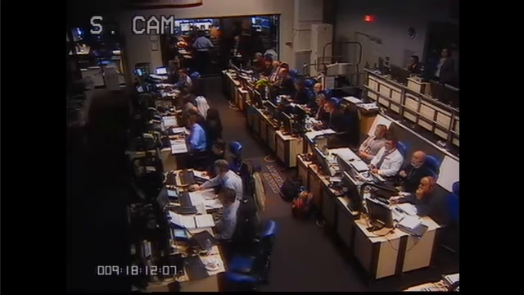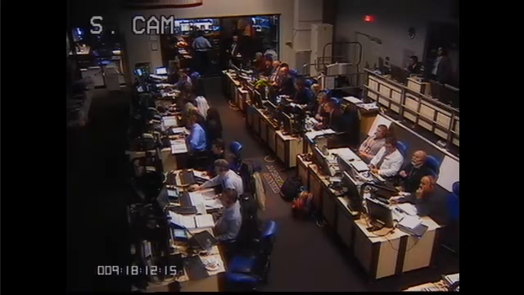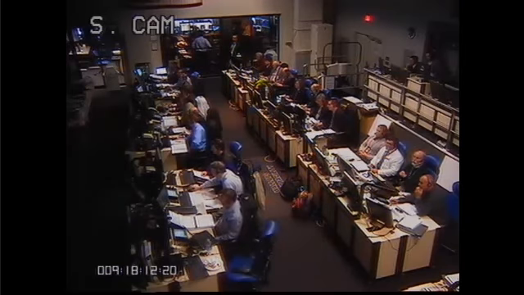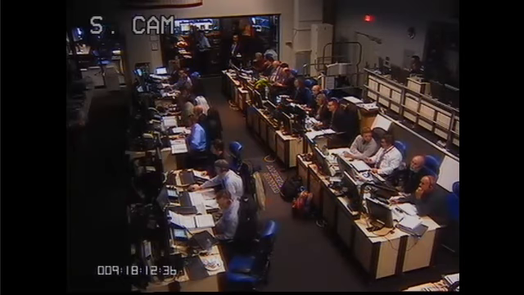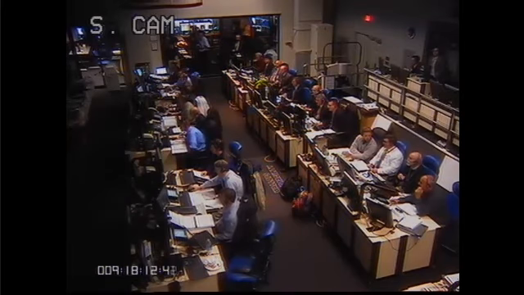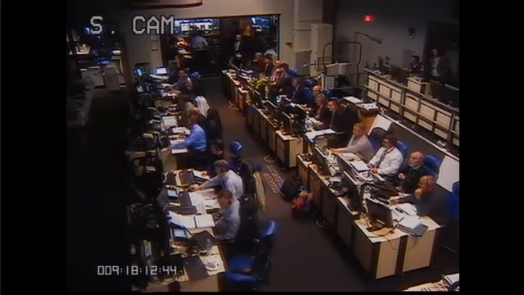Closed loop guidance has determined that Stage 2 ignition will be at T plus 5 minutes and 47 seconds. So, under 40 seconds to Stage 2 ignition, attitude remains nominal. Altitude is now 170 kilometers. 20 seconds to Stage 2 ignition. Attitude remains nominal. Power remains good. 10 seconds to Stage 2 ignition.